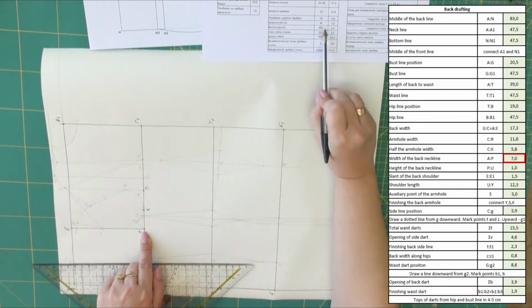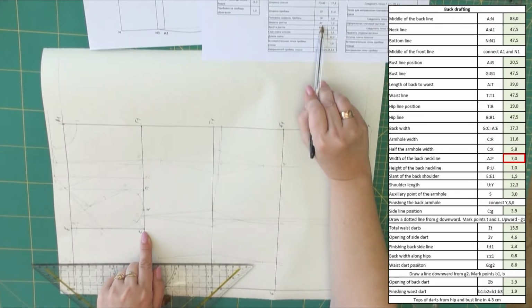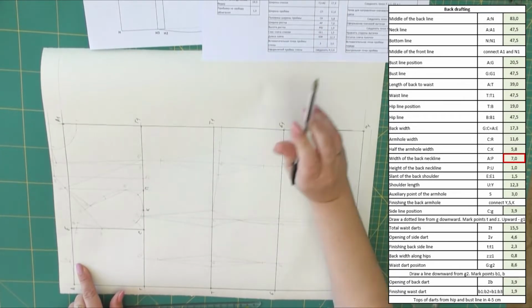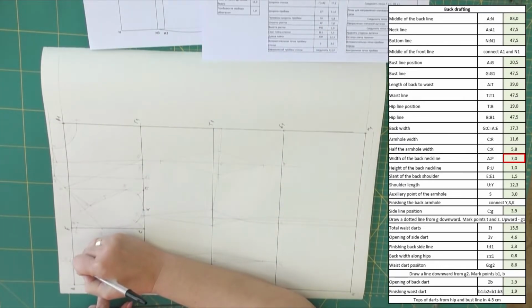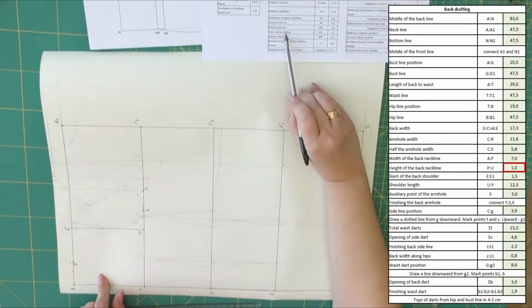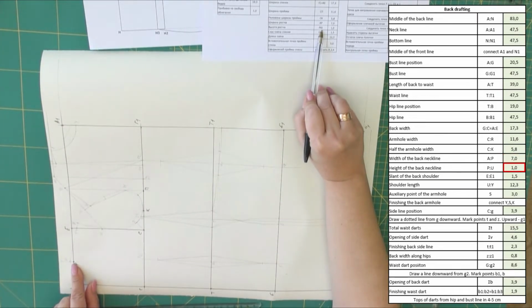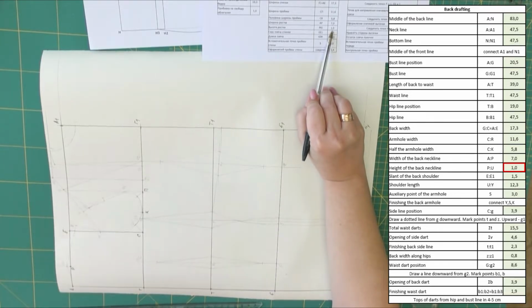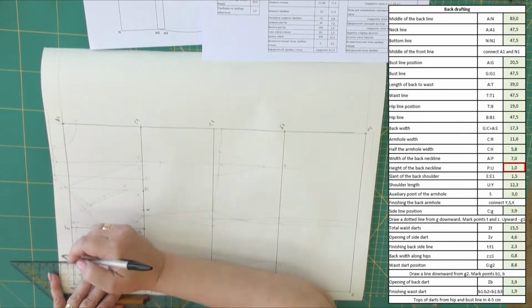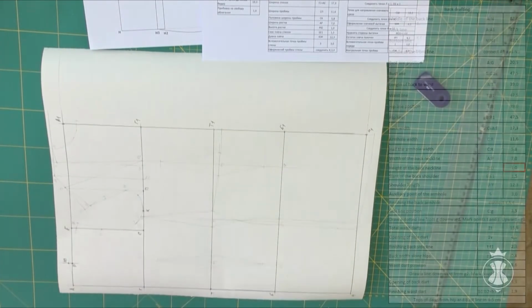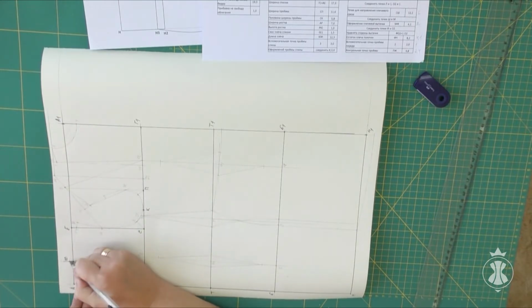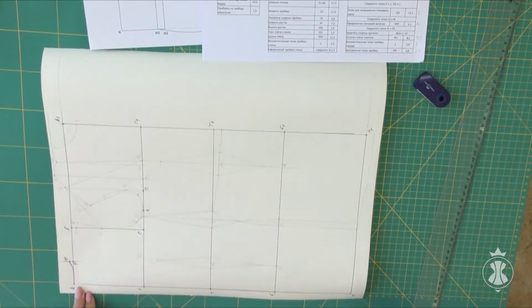Back neckline width. Measure the segment A to P equals 7 centimeters from point A along the upper line. Back neckline height. Measure the segment P to U equals 1 centimeter from point P upward along the perpendicular line. To draw the back neckline, we connect the points U and A with a smooth line using a stencil or manually.